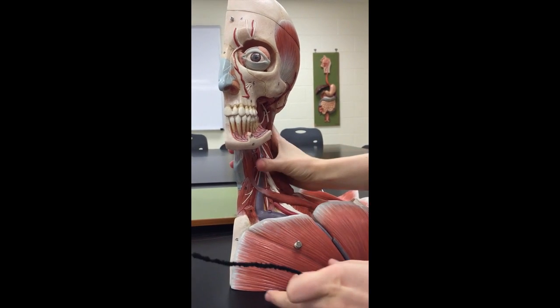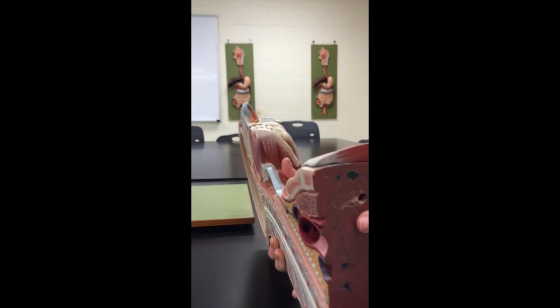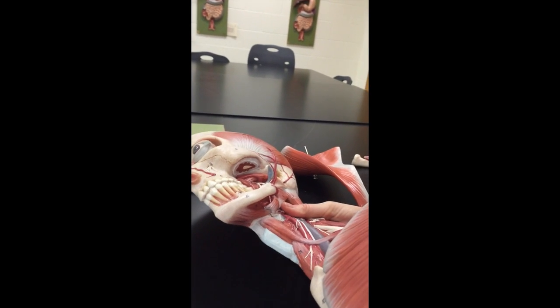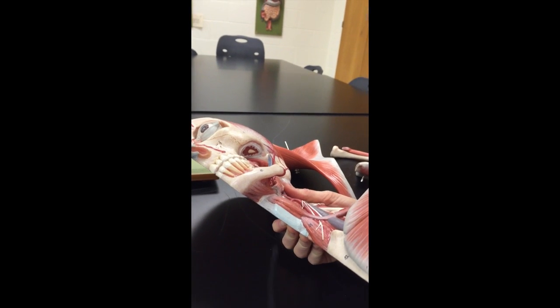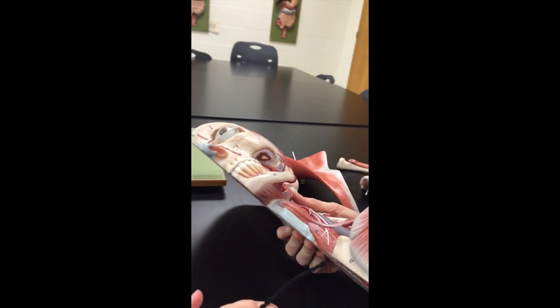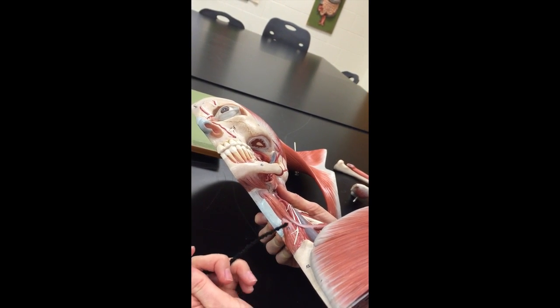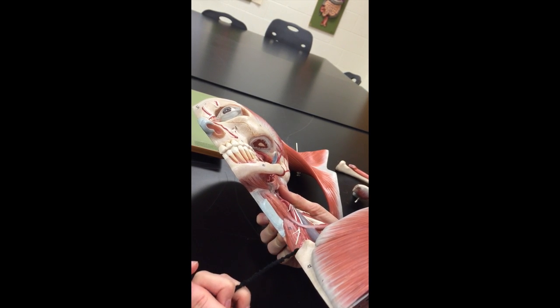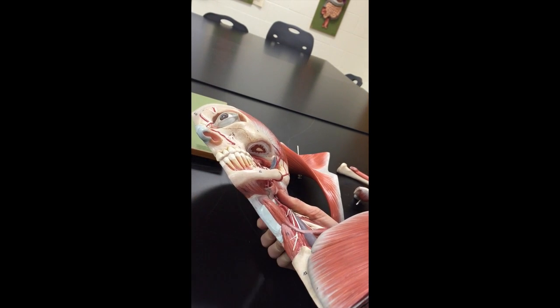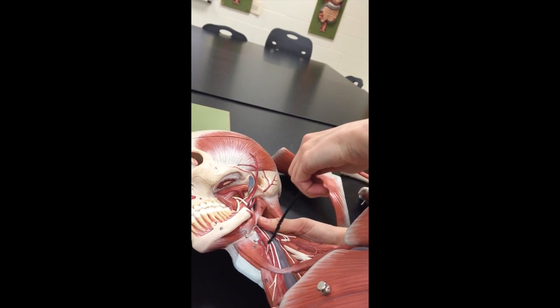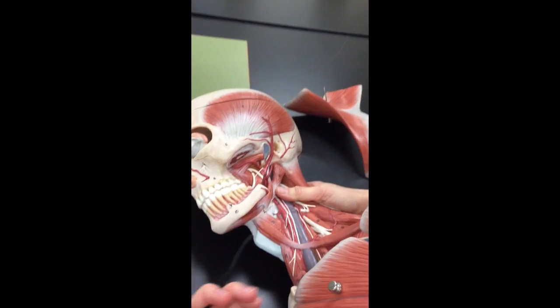And then if we turn this guy sort of on his side, you can see a few of the neck muscles. So here we have, coming from the sternum to the thyroid, sternothyroid. And then from the thyroid to the hyoid, you can see thyrohyoid right here.